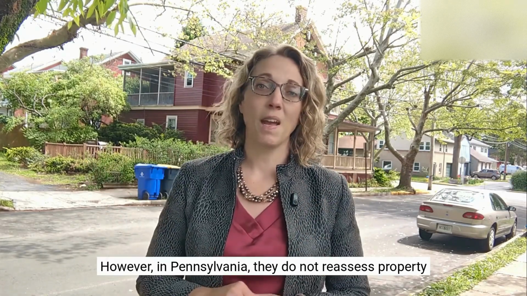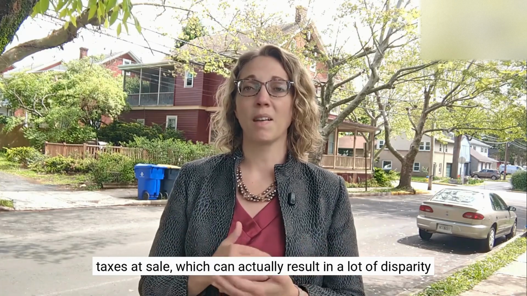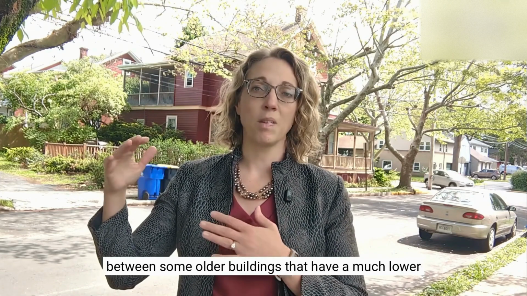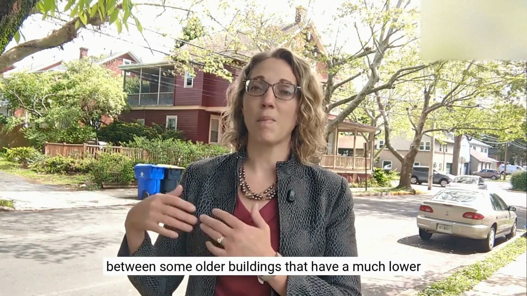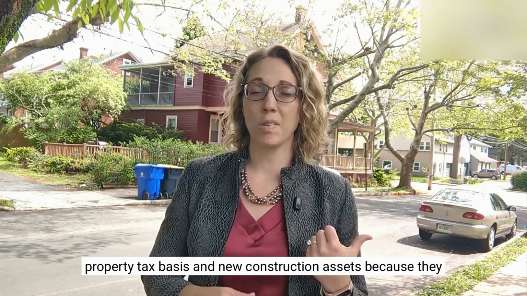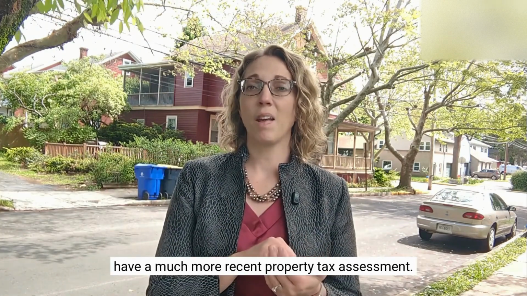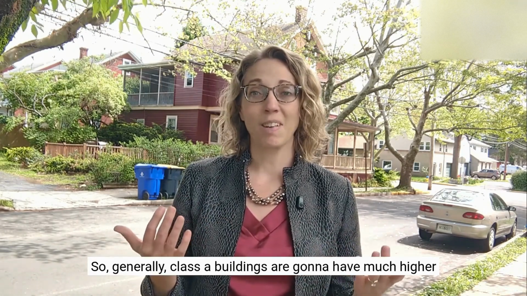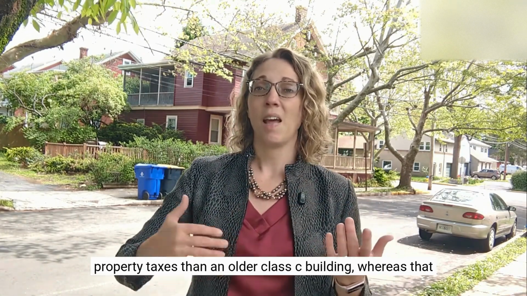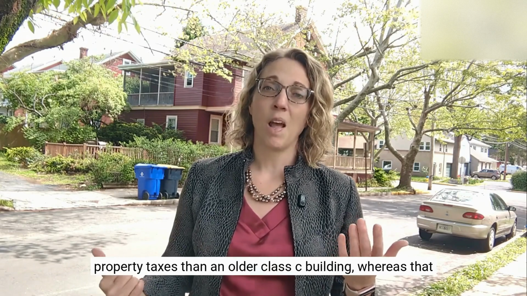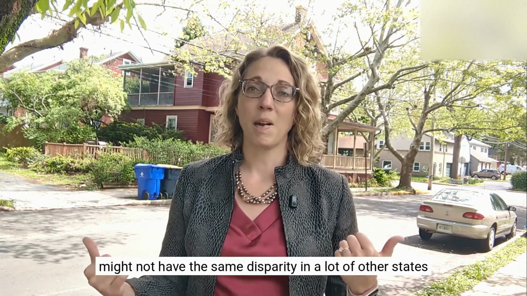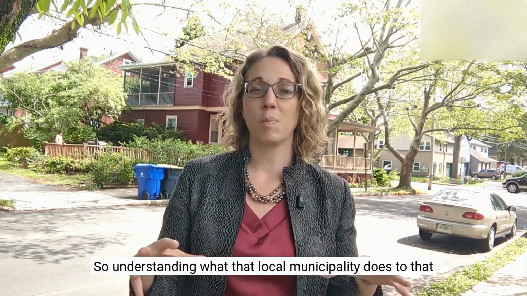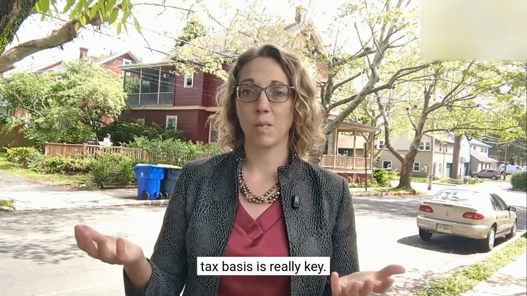However, in Pennsylvania, they do not reassess property taxes at sale, which can actually result in a lot of disparity between some older buildings that have a much lower property tax basis and new construction assets, because they have a much more recent property tax assessment. So generally, Class A buildings are going to have much higher property taxes than an older Class C building, whereas that might not have the same disparity in a lot of other states throughout the U.S. So understanding what that local municipality does to that tax basis is really key.